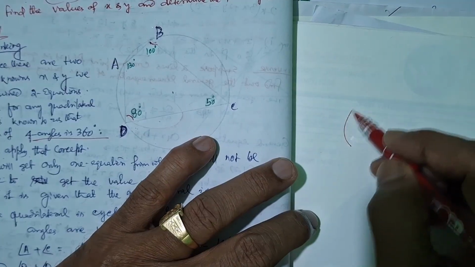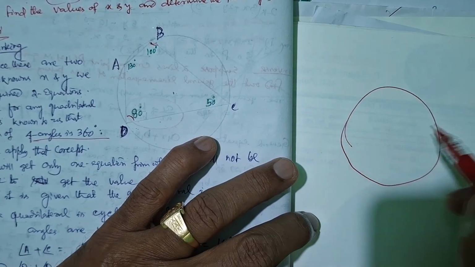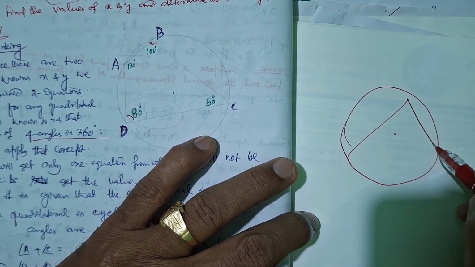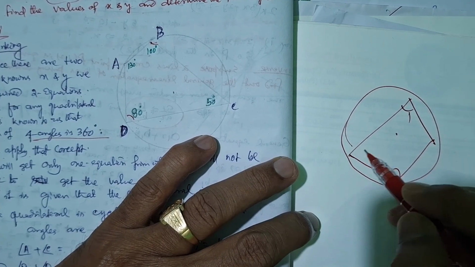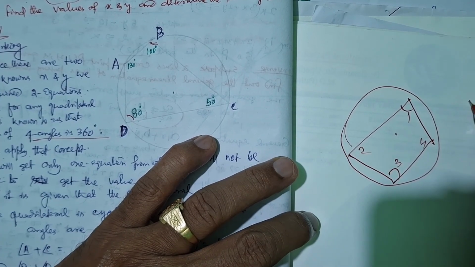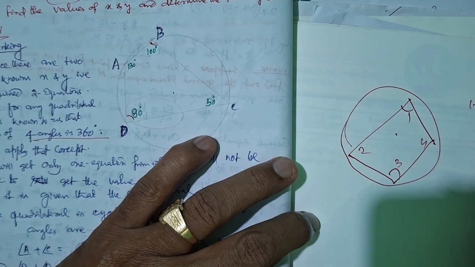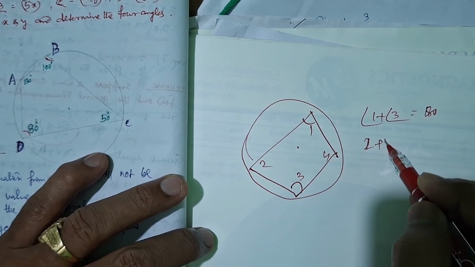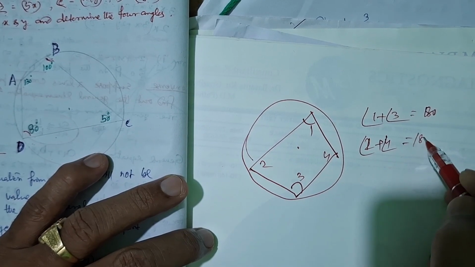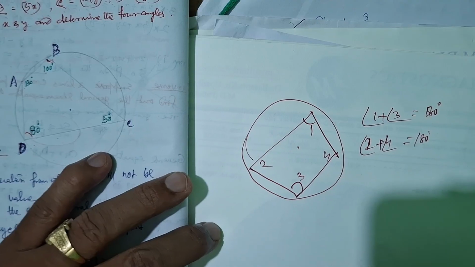Suppose we put it this way: this plus this, 1, 2, 3, 4, 1 plus 3 is equal to 180, and 2 plus 4 is equal to 180 degrees.